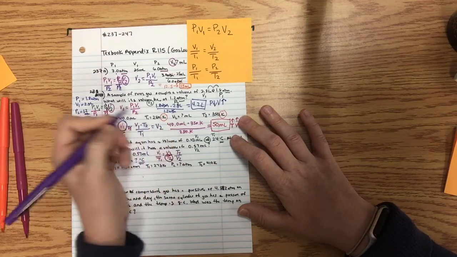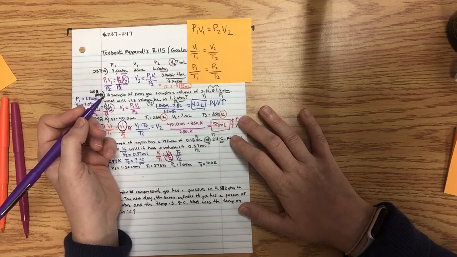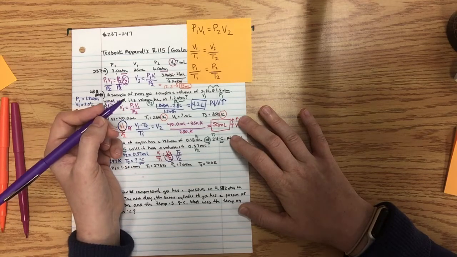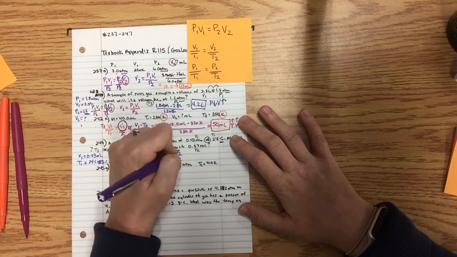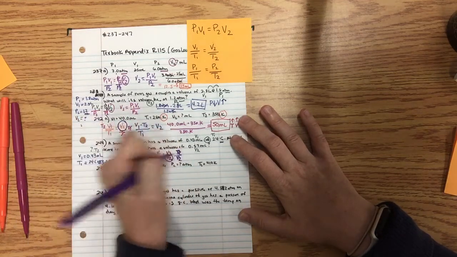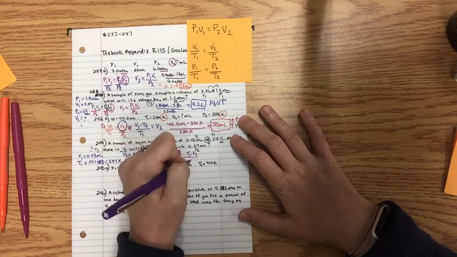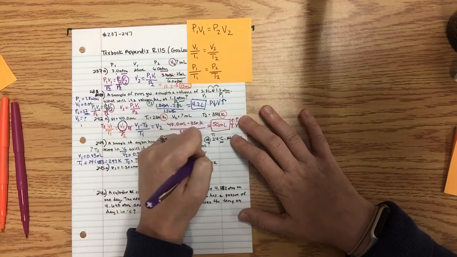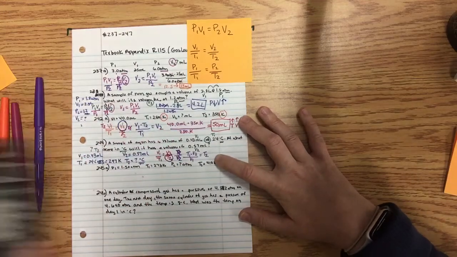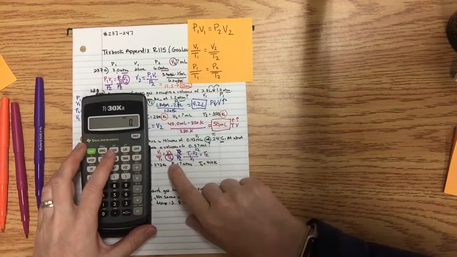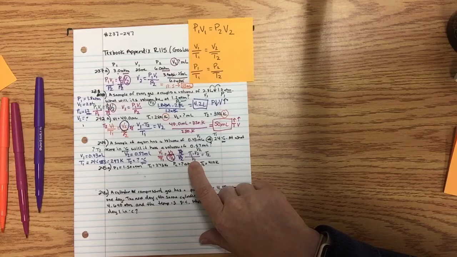T2 over V2, and then we would be able to solve. But I'm just going to cross multiply and divide. So I'm going to take T1 times V2 and divide it by V1. And that'll give me T2. Okay, so we're going to plug in our numbers. I guess I need to plug those in first.